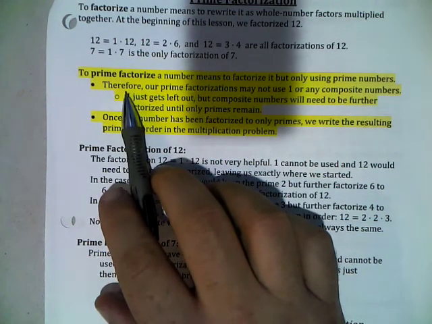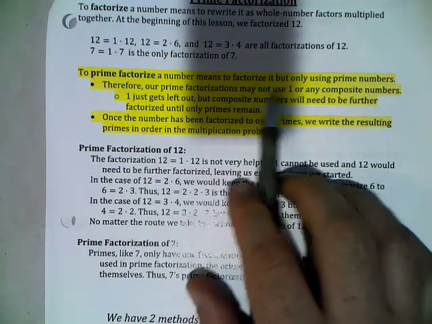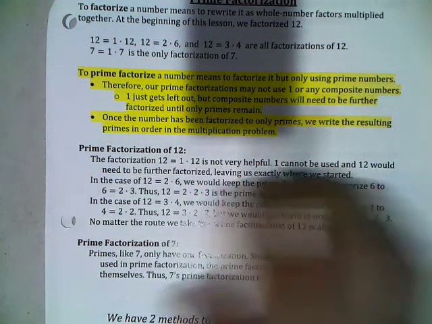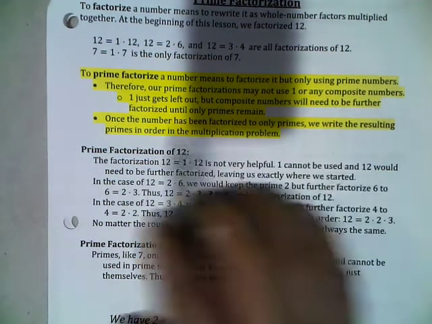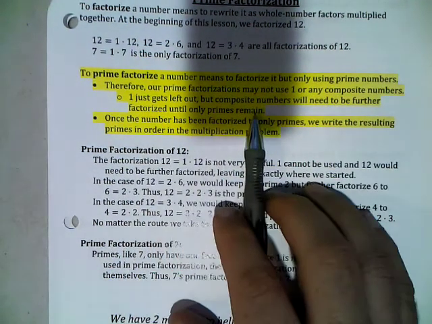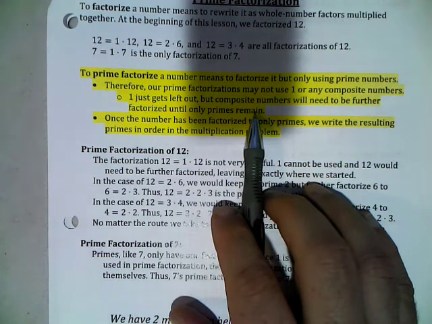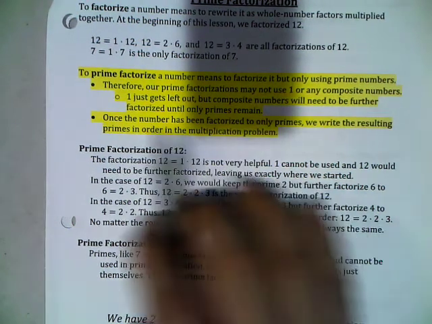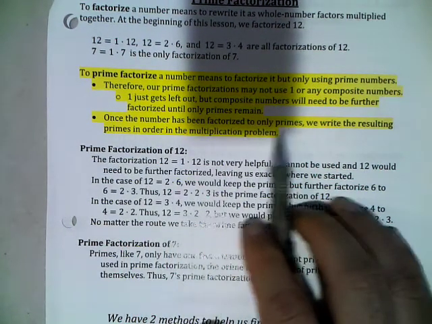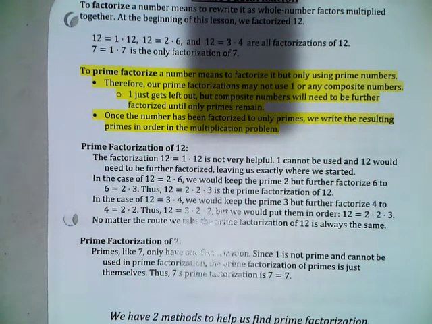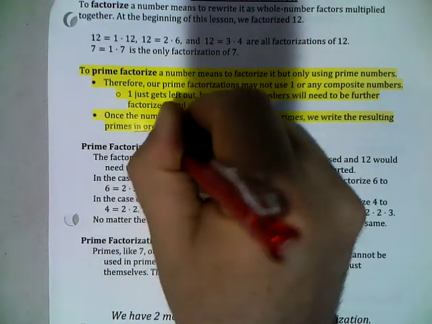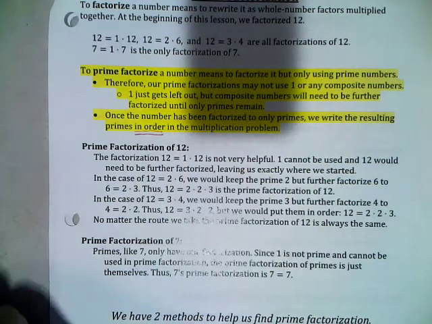Since we're only using primes, our prime factorizations may not use 1 or any composite numbers. 1 just gets left out, but composite numbers will need to be further factorized until only primes remain. So we're going to have to keep factorizing until we get primes. Once the number has been factorized to only primes, we write the resulting primes in order. Let's underline that a couple times. That is important. In order in the multiplication problem.